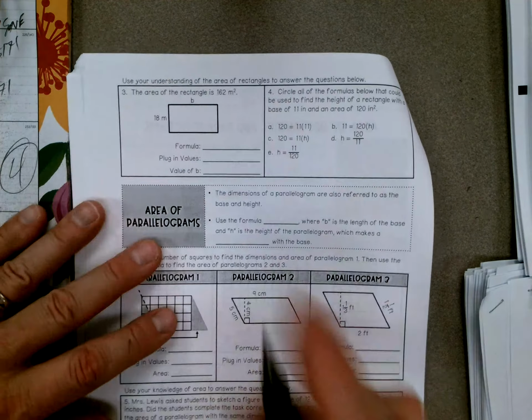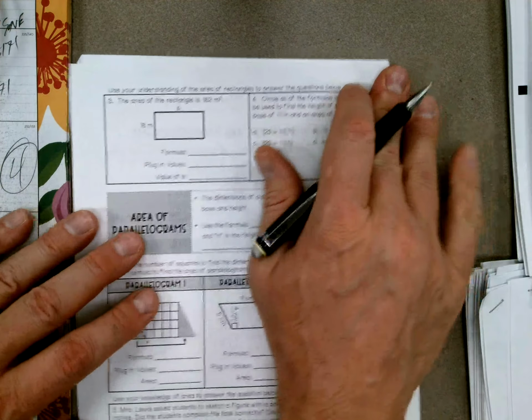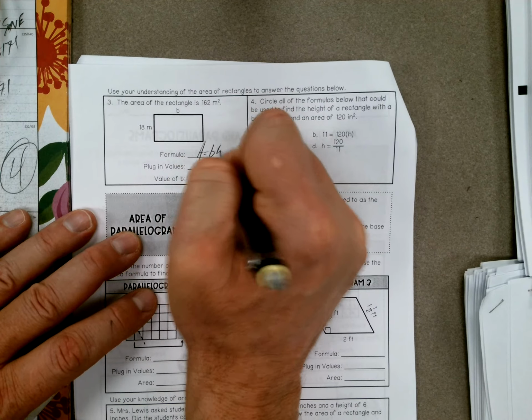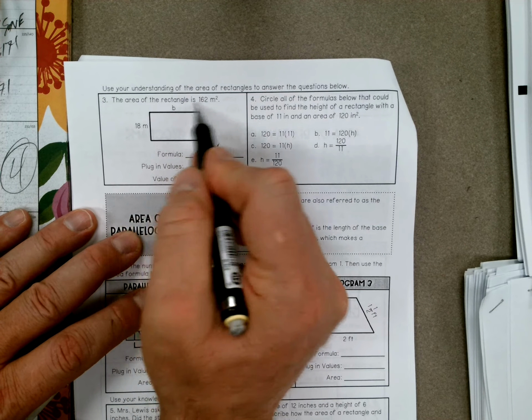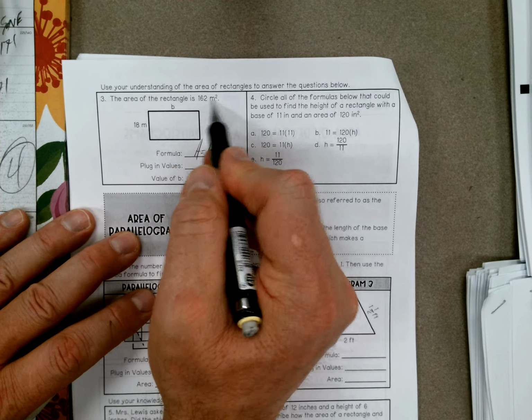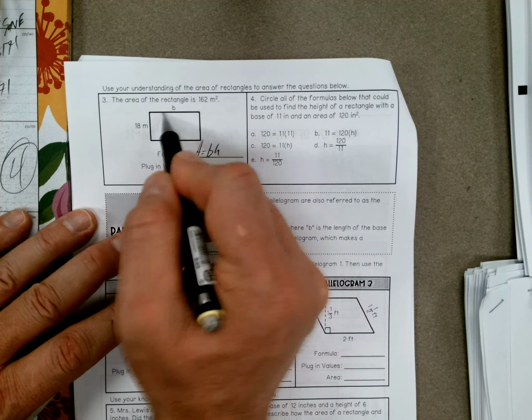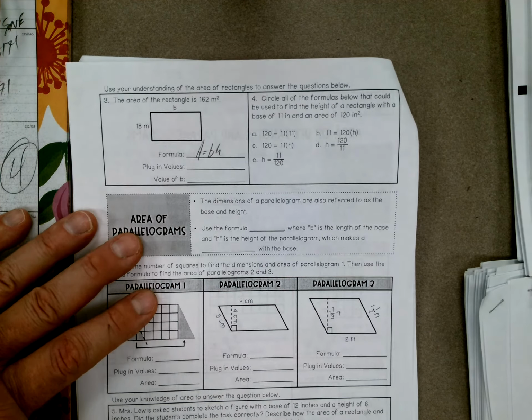Let's flip the page and take a little peek at it. So we have our formula, area is base times height. Now, the area of the rectangle is 162. They're giving us the length or the base. We want the height or the width, whatever you want to call it.